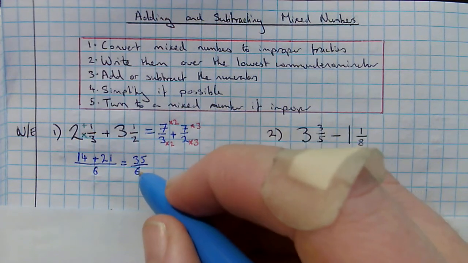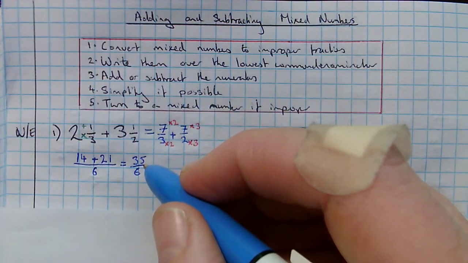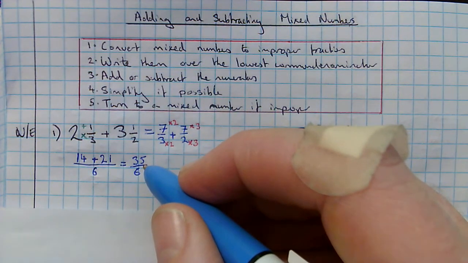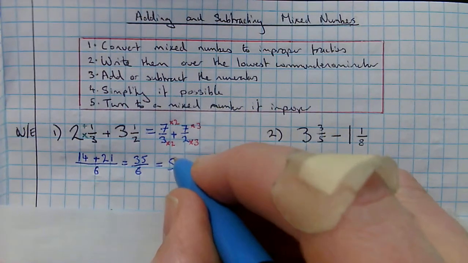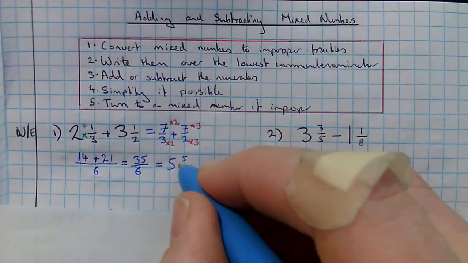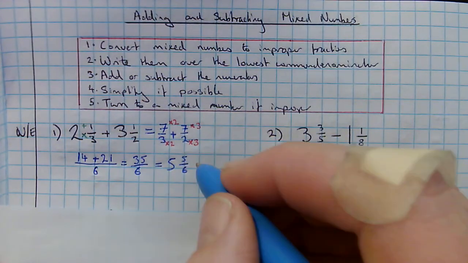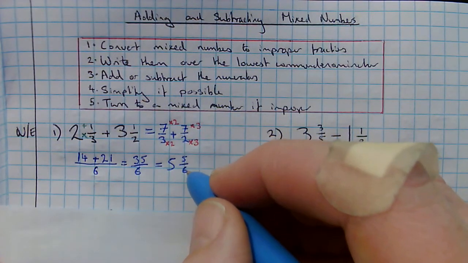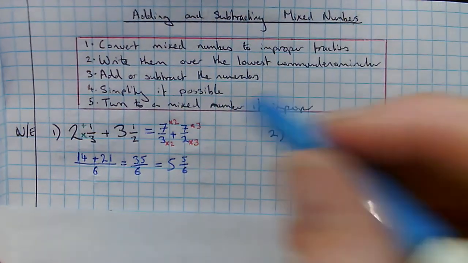So remember, I'm saying how many times does 6 go into 35? Well, 6, 12, 18, 24, 30. It's going to go in 5 times with a remainder of 5, so it's going to be 5 and 5/6. I can't simplify that. 5 and 6 don't have a common factor, so that is my final answer.